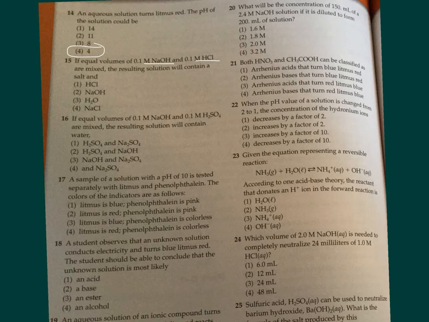It says it contains a salt, so the missing component would be water. If equal volumes of 0.1 molar NaOH and 0.1 molar H2SO4 are mixed, the resulting solution will contain water. And what else? So now they want you to find the salt. Well, you know that the OH is going to hook up with the H. OH and H, or H and OH, always hook up to make water. So what's left? The Na and the SO4.